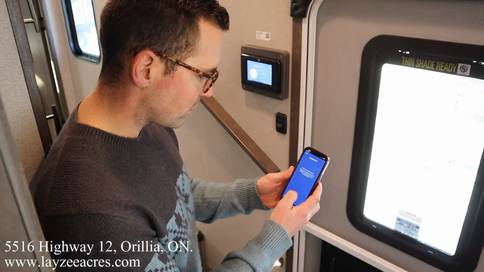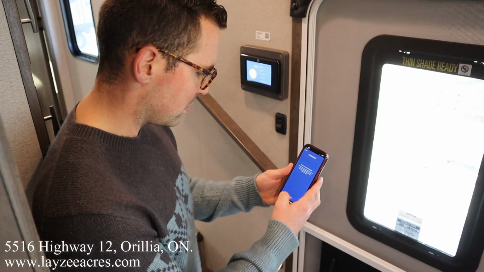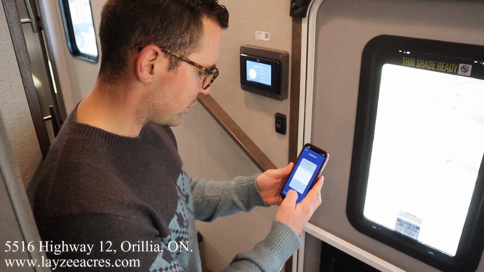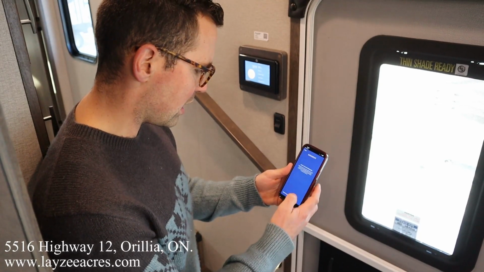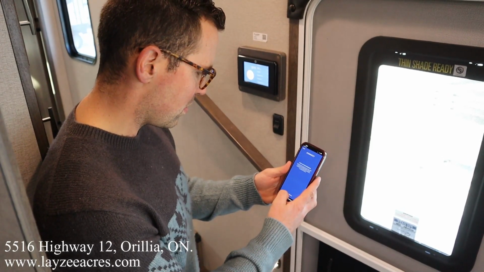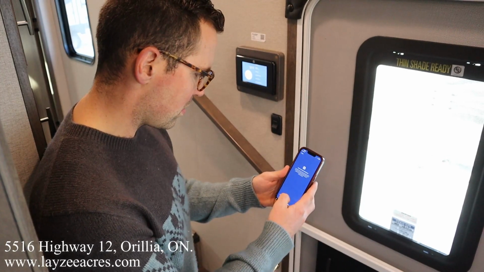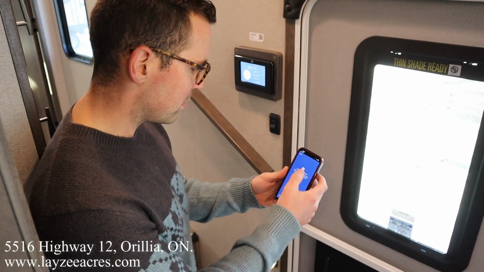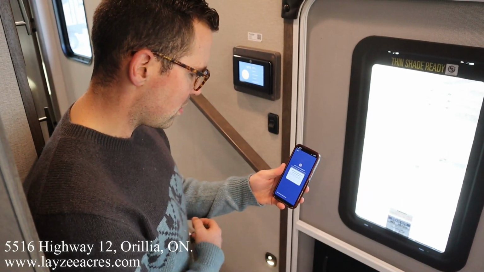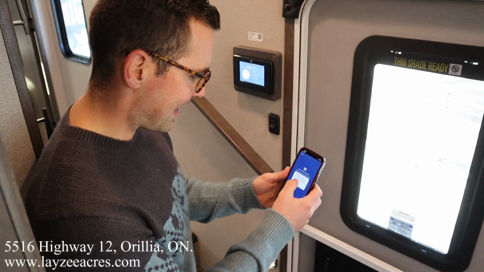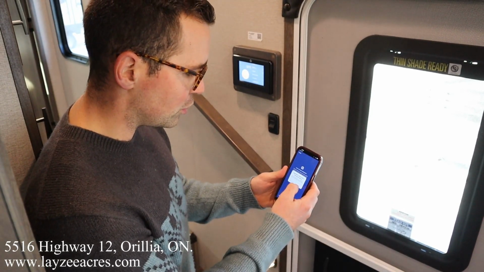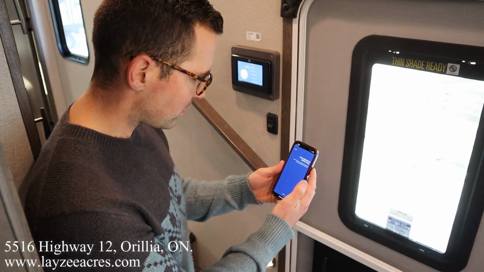Grant location permission. No, I don't want to allow that. Grant camera permission. Boom. One Control would like access to the camera. This is necessary for you to connect to the pin.